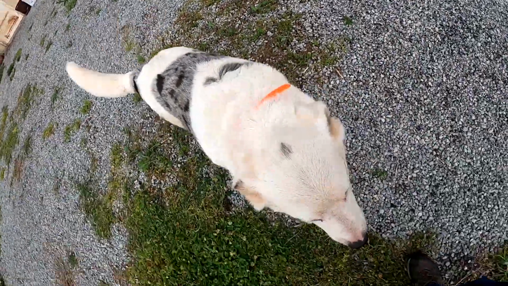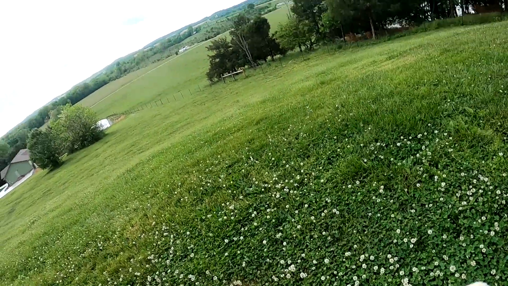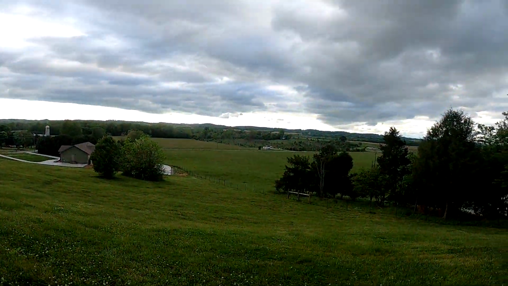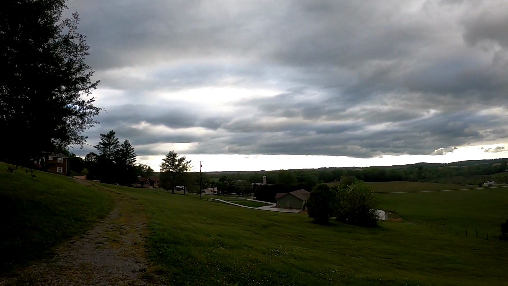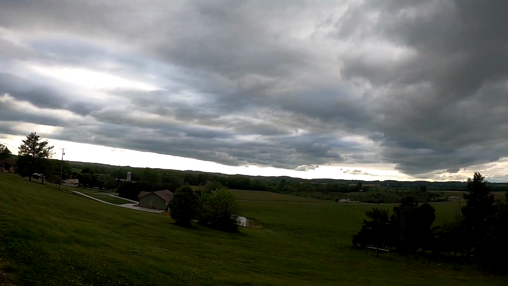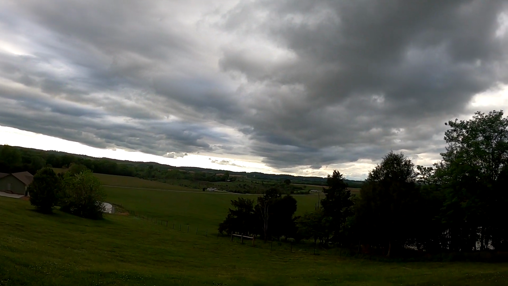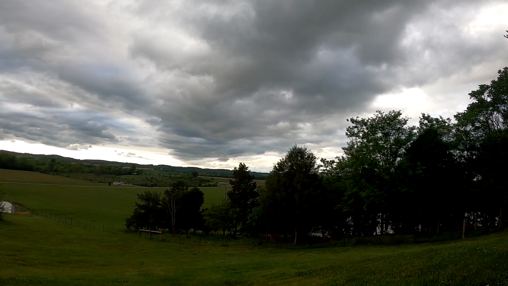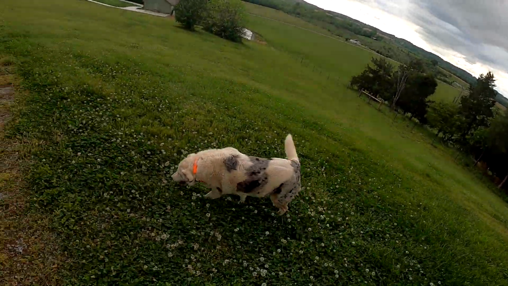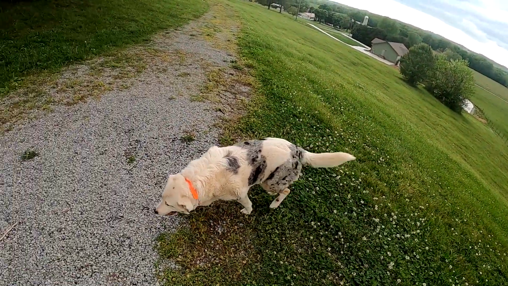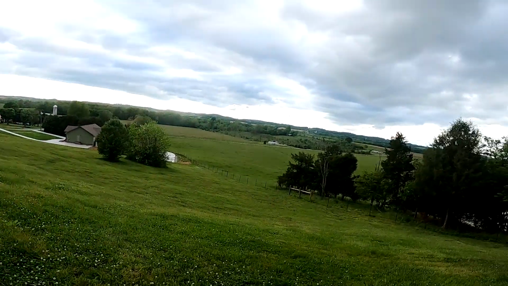Bella's got to be right up under me, don't you, Bella? Oh my word. Cloudy day, looks like it may rain. Clouds out over the valley, East Tennessee Valley. And Bella, she's just happy to be around.